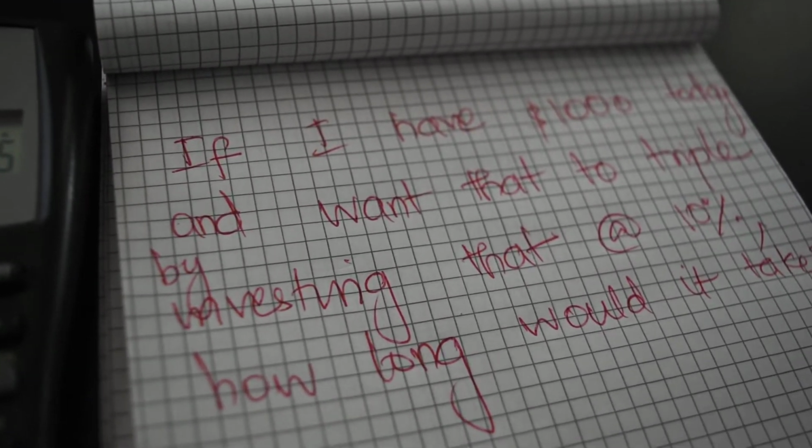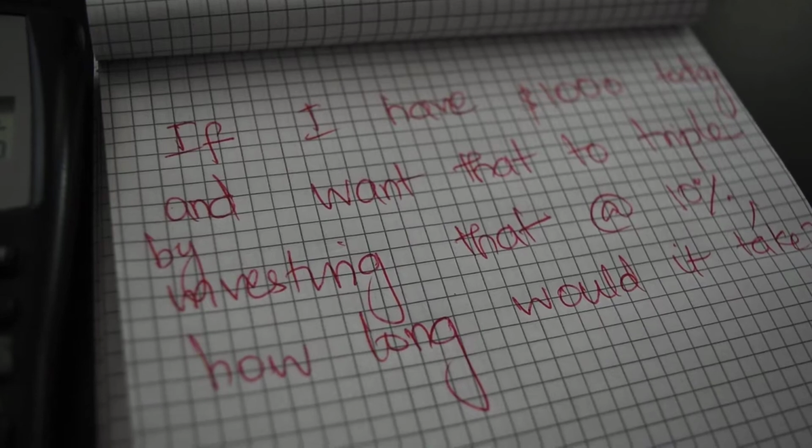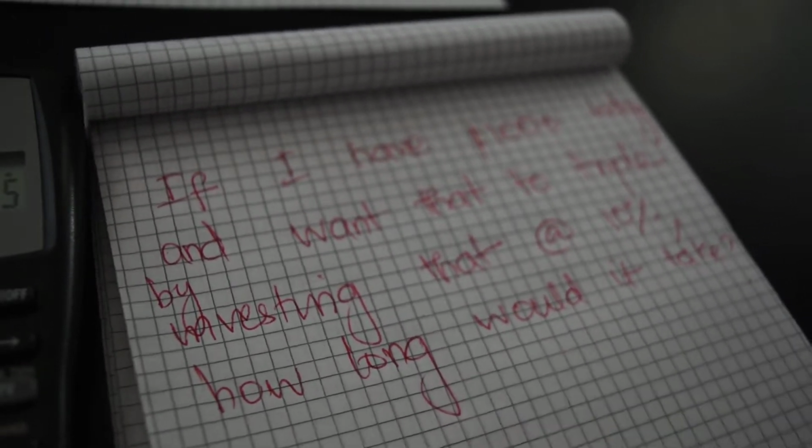If I have $1,000 today, want that to triple by investing that at 10%, how long would it take?